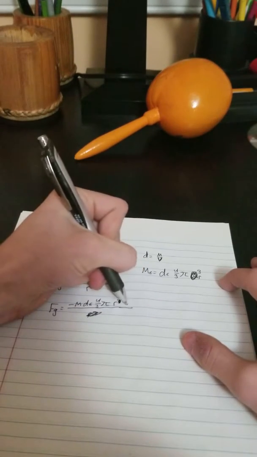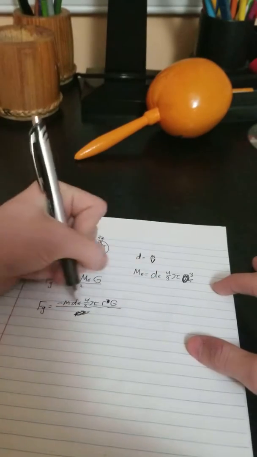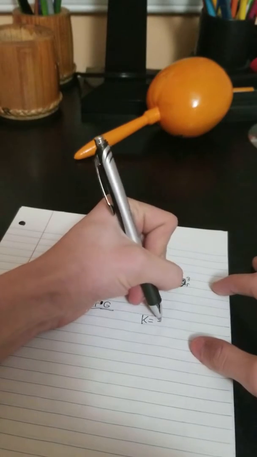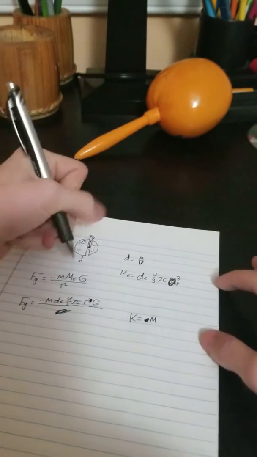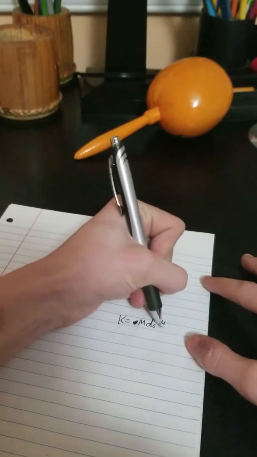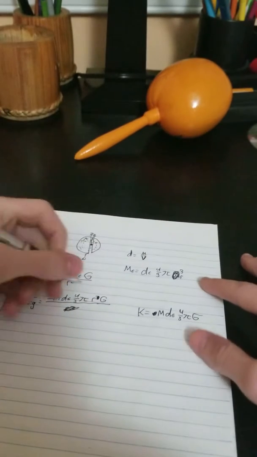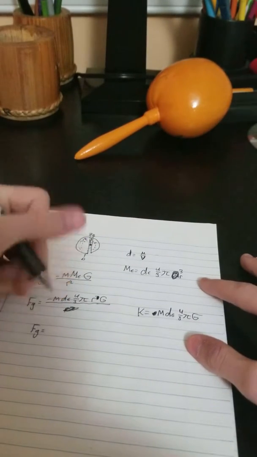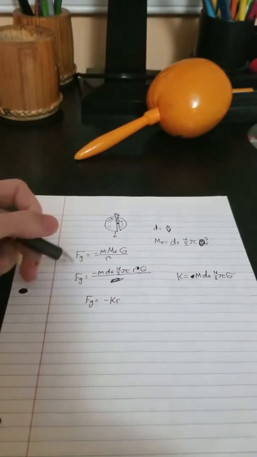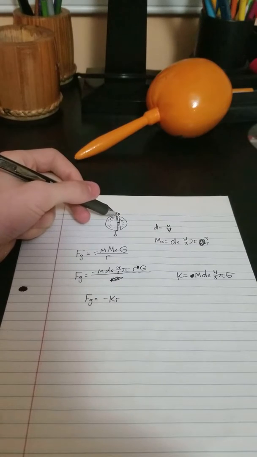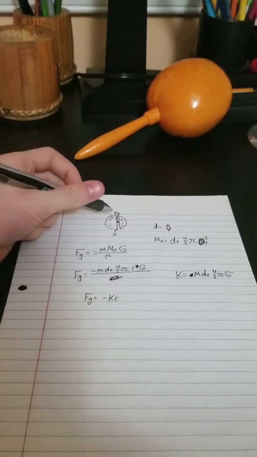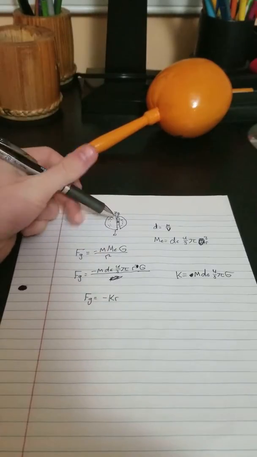Oh, I forgot g. And these are all constants except for r. So I'm just going to say k is equal to, I'm keeping the negative, m times density times 4/3 pi g. So now we can rewrite it as Fg equal to negative kr. Now, if you fall on the earth, as the radius decreases, the attraction towards the center will decrease.